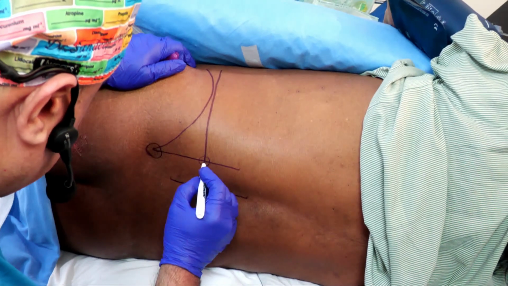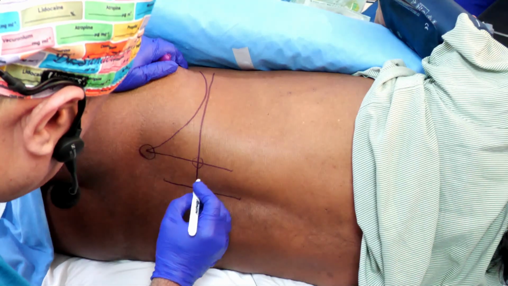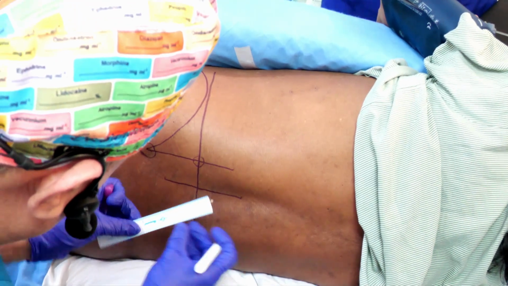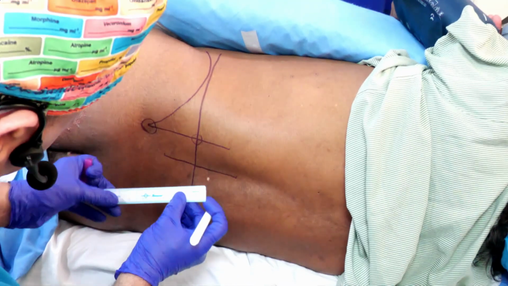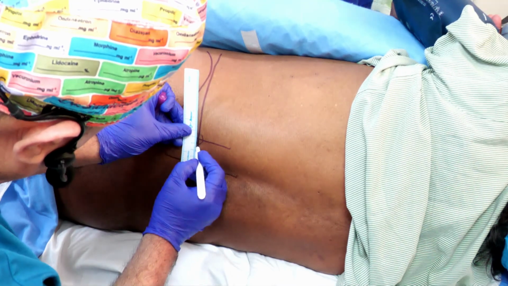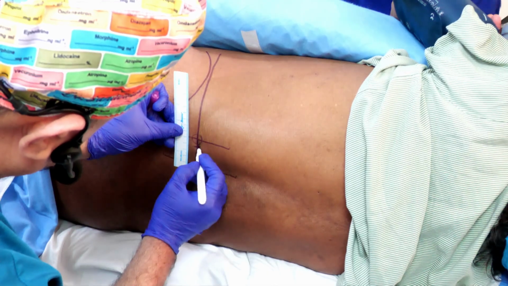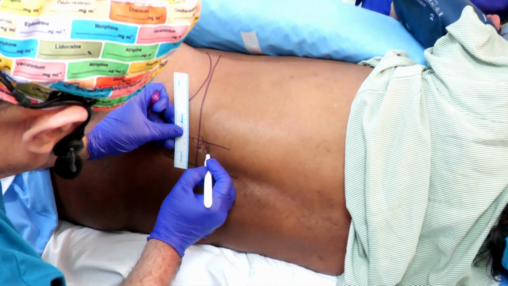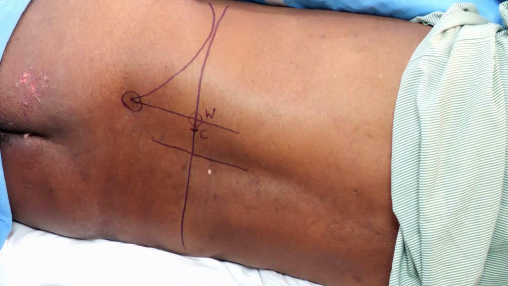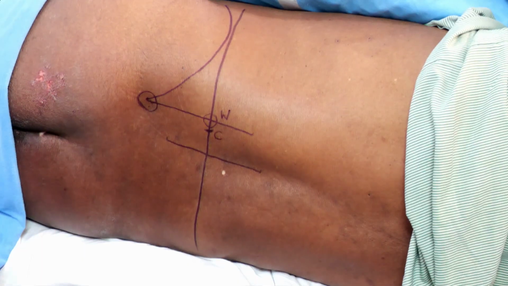Now, if you divide this into the medial 2/3 and lateral 1/3, then you get what is called the Capdevila's point. Somewhere around this point, if you insert the needle, this becomes the Capdevila's point, and this is the Winnie point. So we've got 2 points, and the Capdevila's point is closer to the lumbar plexus. That is what has been revealed in literature.